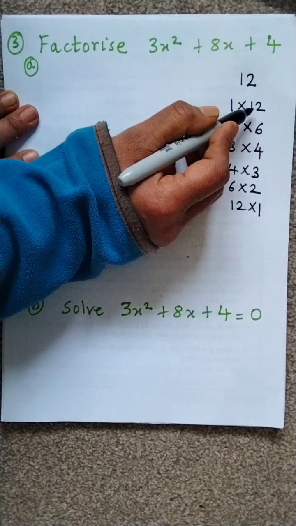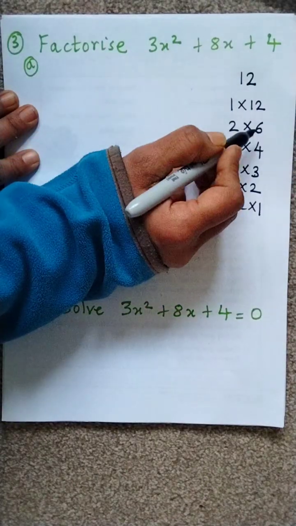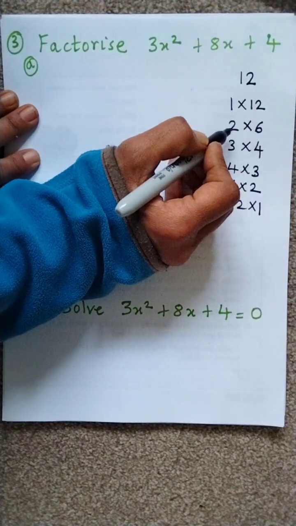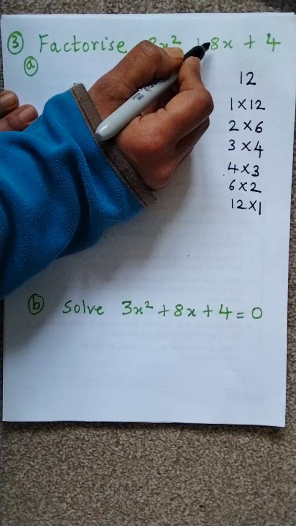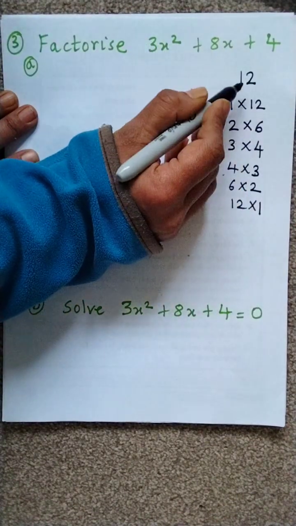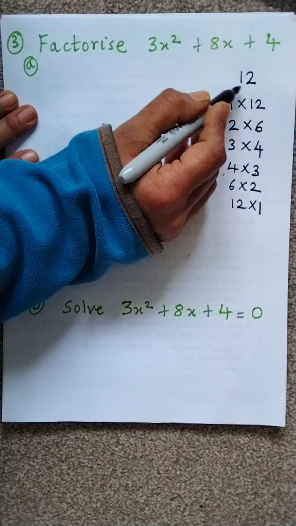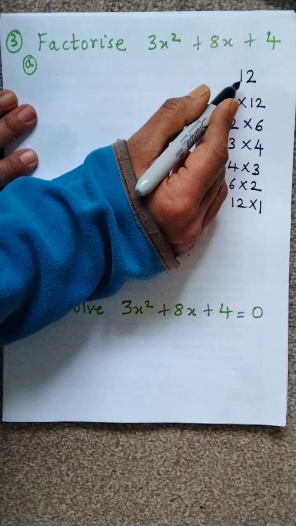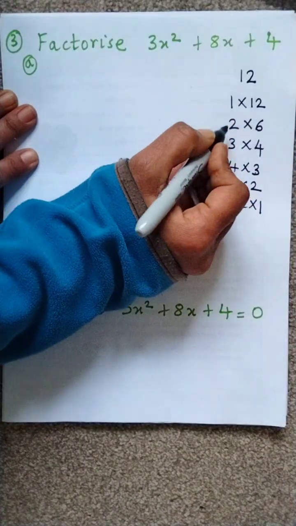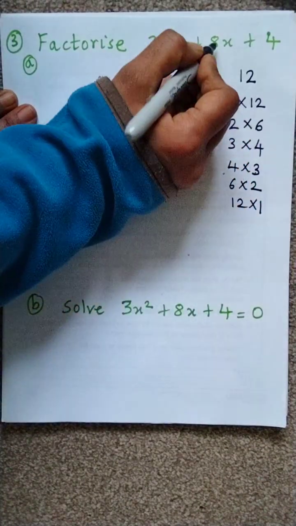So 1 and 12, we don't get 8. 2 and 6, yes, we get 8. 2 plus 6 is 8, and 2 times 6 is 12. So we take this combination.